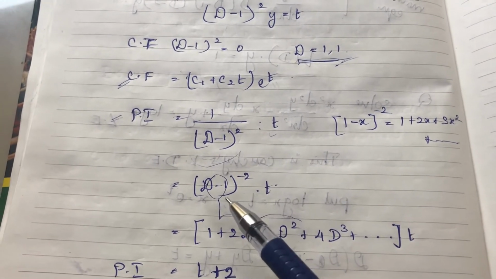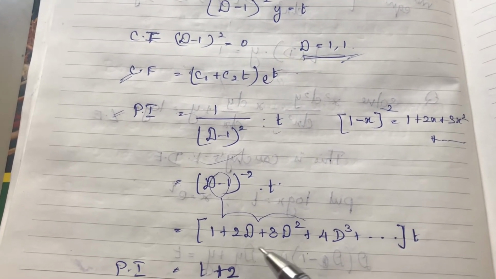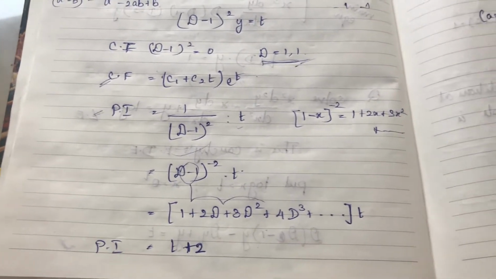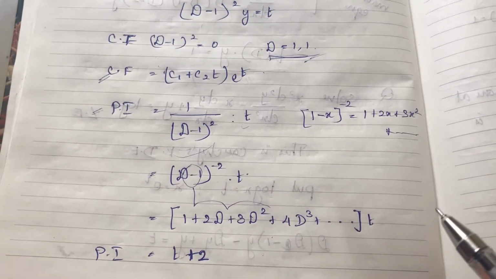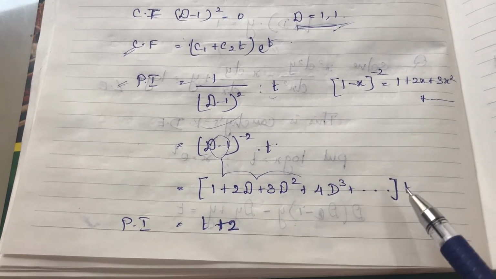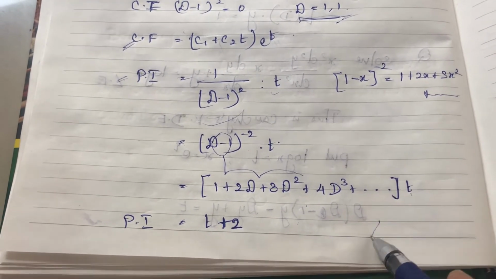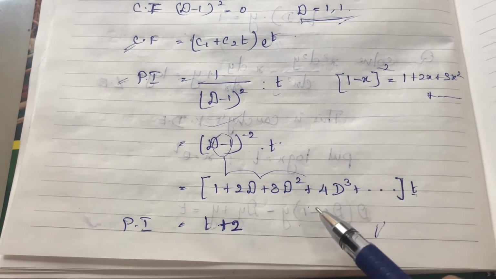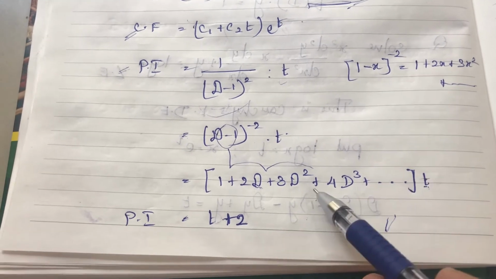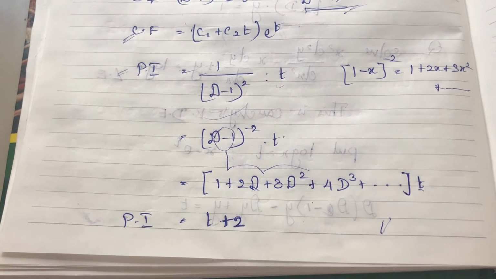x is what? d, right? So 1 plus 2d plus 3d square. So if it is minus symbol means there will be only plus symbol. Okay. So this is the term here. I am just writing all these things into t. Here you can see here, if I differentiate t one time, I will get the value as 1. If I differentiate t two times means it will become 0. So t plus 2 d means it will become 1. d square means it will become 0. So t plus 2. This is the answer for particular integration.